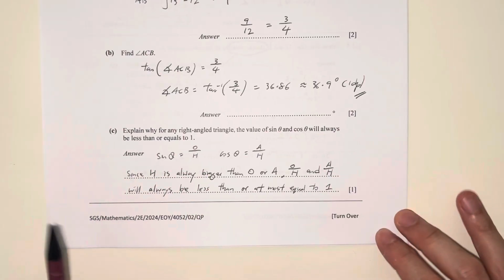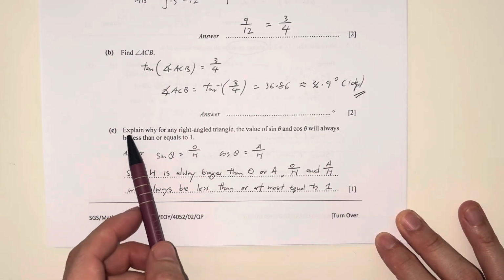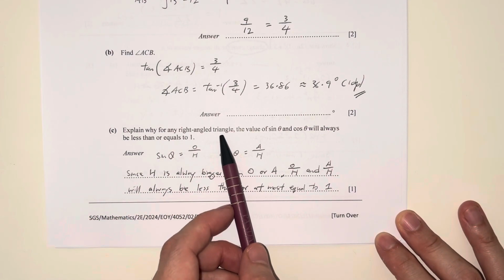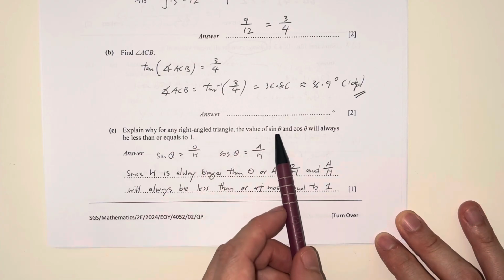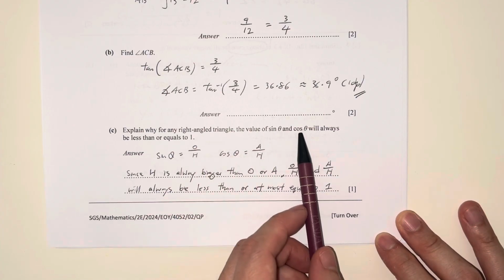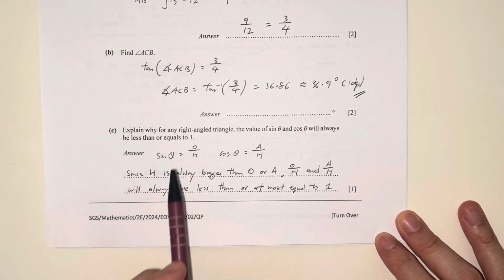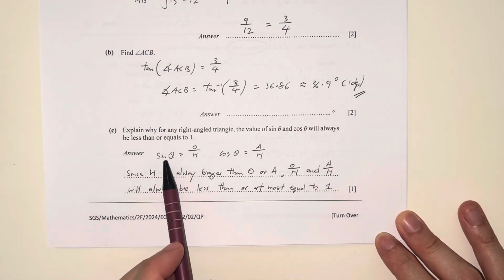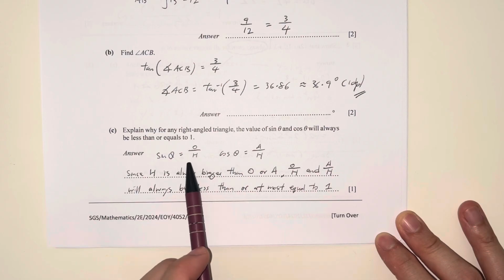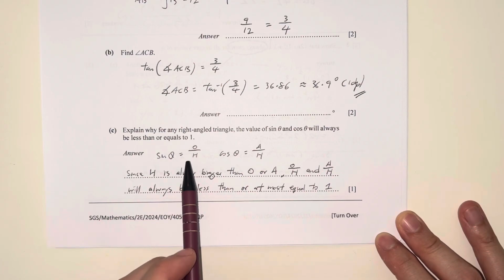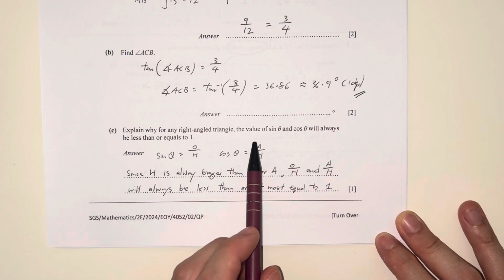Okay, so next one is an interesting question. As I explained, for any right angle triangle, sine of any of the angles or the cosine will always be less than 1. So this is very interesting. So what I do is I'm going to write down sine and cosine based on our trigo ratio. Sine is opposite over hypo. For cosine, it is adjacent over hypo.